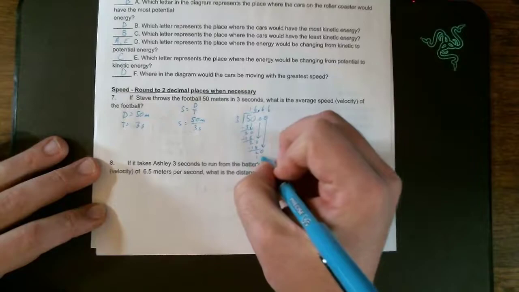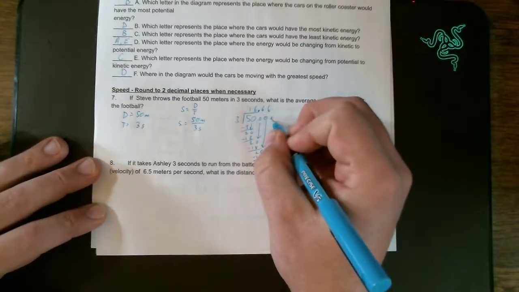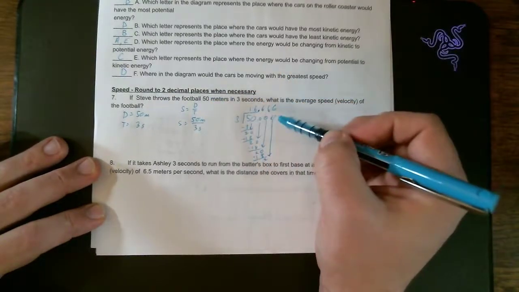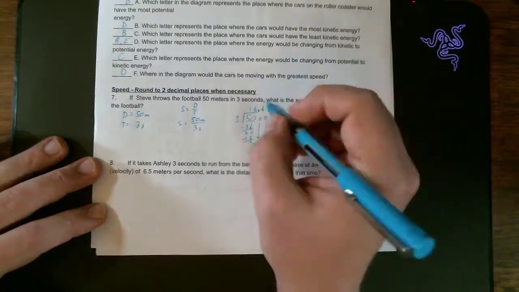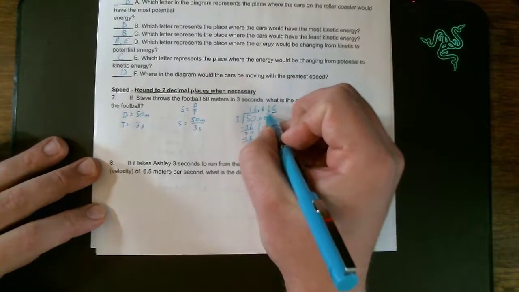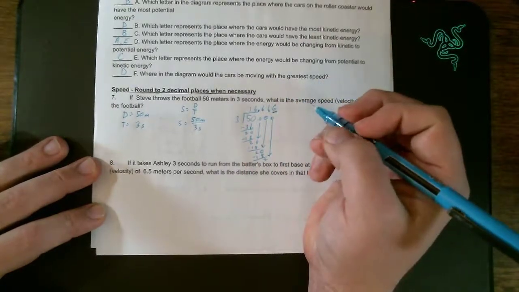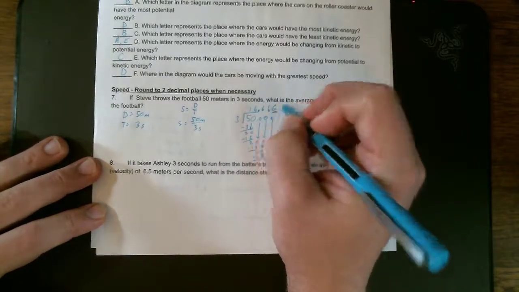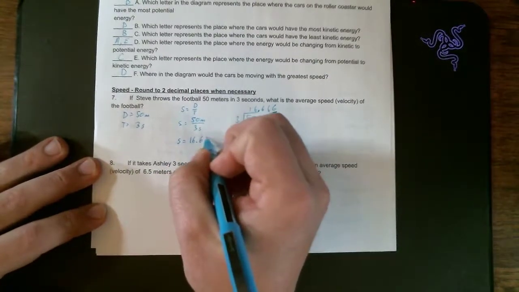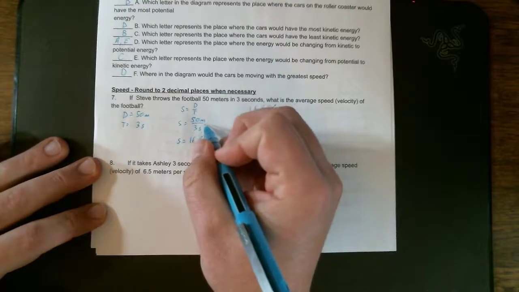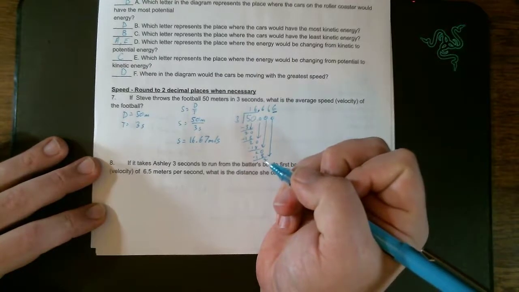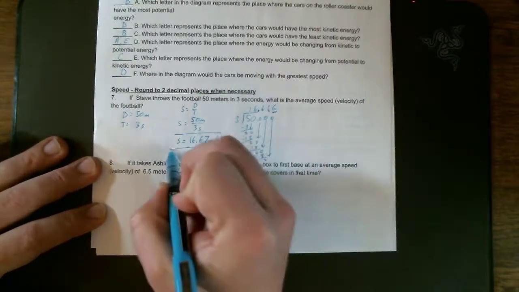18, we get 2, 0, bring that down. We know that our third spot is going to be 6. If we want 2 decimal places, we have to take it out to 3 spots. This number right here is going to tell us what our second decimal place needs to do. Since this is 5 or higher, that's going to go up 1. So speed is going to be 16.67 meters per second. This is our final answer.